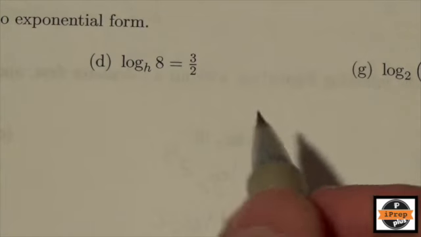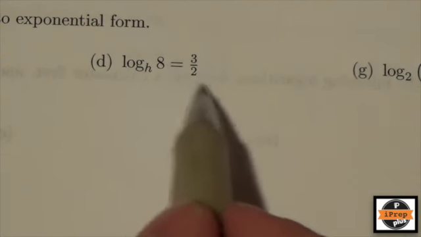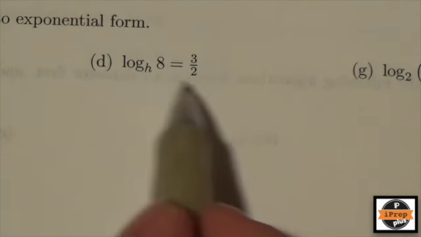So let's keep trying. Let's keep practicing here. Log base h of 8 is equal to 3/2. Now, this question is quite honestly designed to throw you off a little bit. Given the question that we just did, you might be tempted to want to move something around here, but that's actually not necessary.